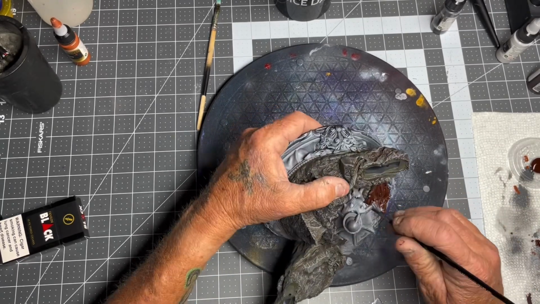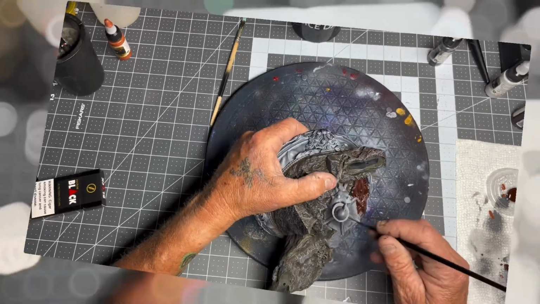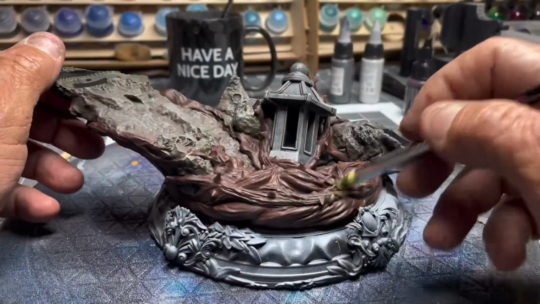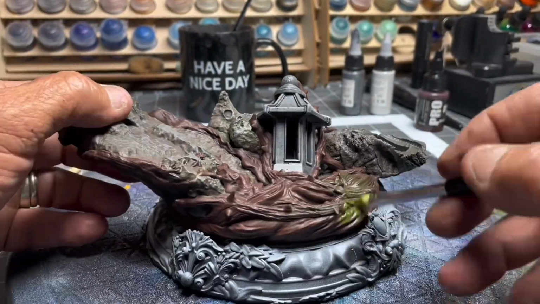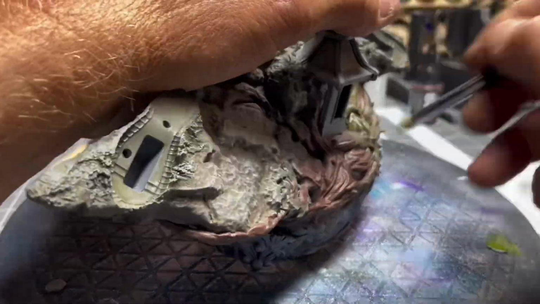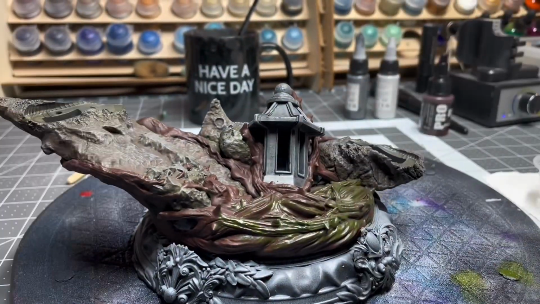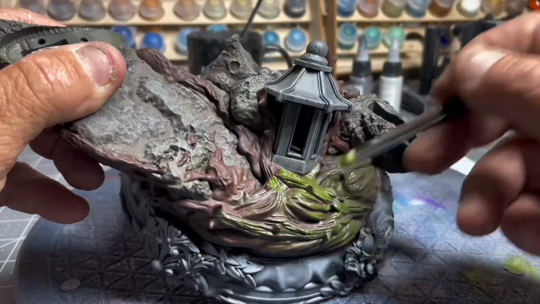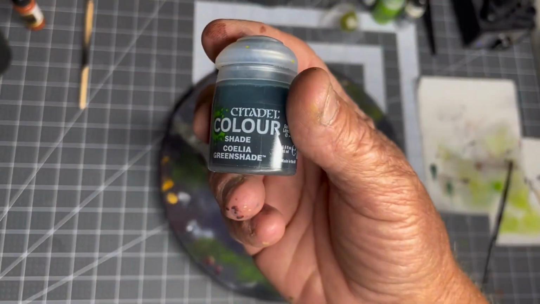And I started off with a beige, I forget the exact color, it's made by Pro Acryl. But anyhow, moving on, we're doing some dry brushing here, adding some color to the roots. And after that, I'm gonna be highlighting the thorns with some deck tan and then doing some washes over that.